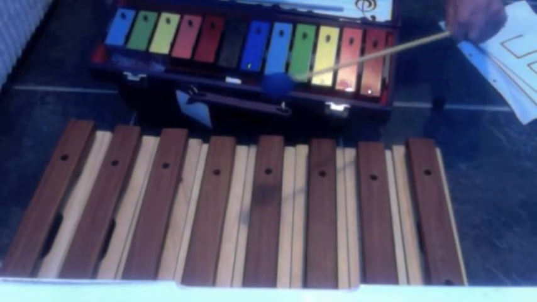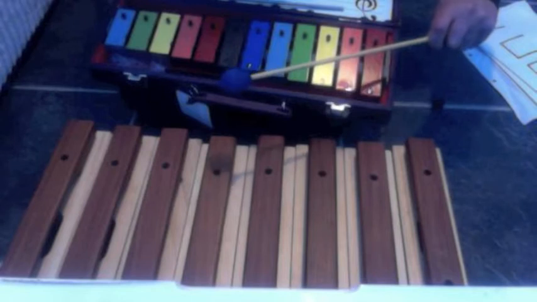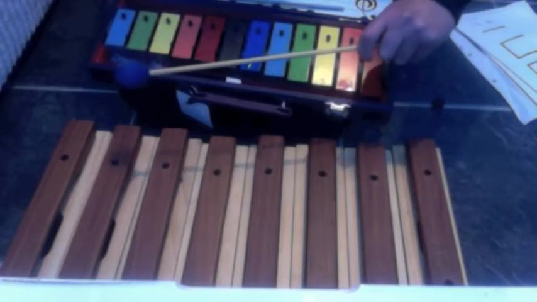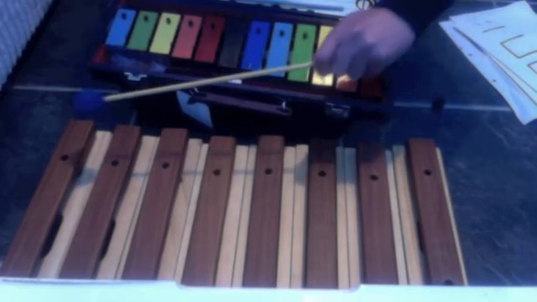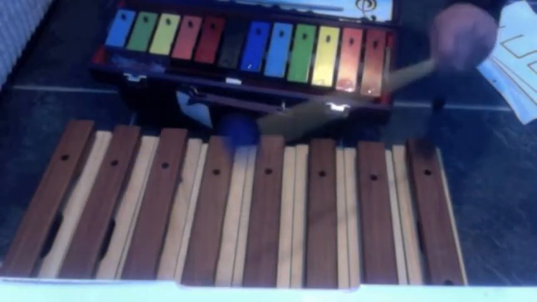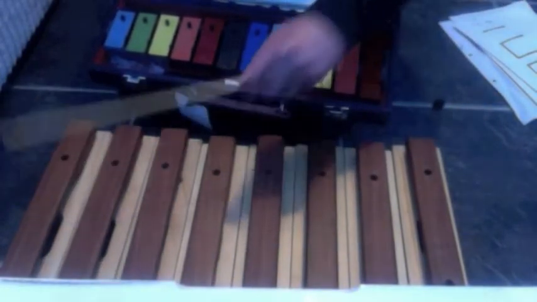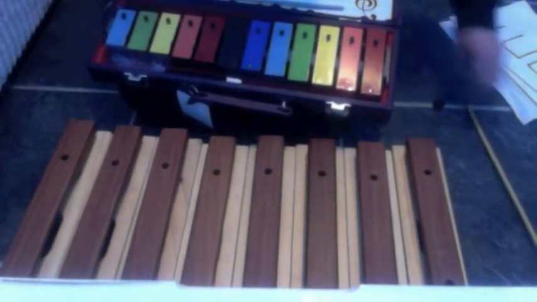So the first one I'm going to play for you is the C major scale. It starts and finishes on C. And you can play this on your xylophones or on chime bars that you've got at school. You can also play a minor scale.